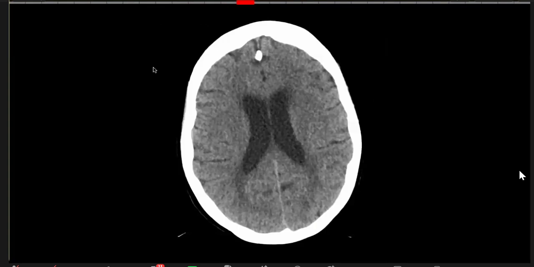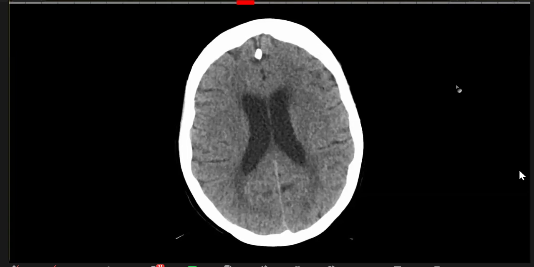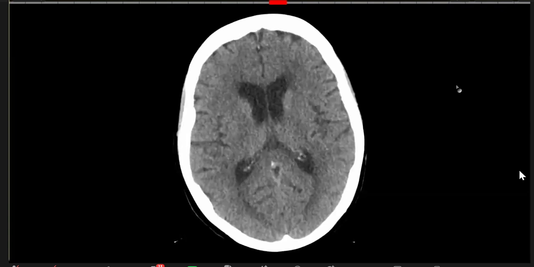So this patient has got a history of breast CA. The patient is a 76-year-old with bilateral diplopia, and she has a history of iodine. So initially a CT was done without contrast. Anything which you can pick up on this case? Okay.